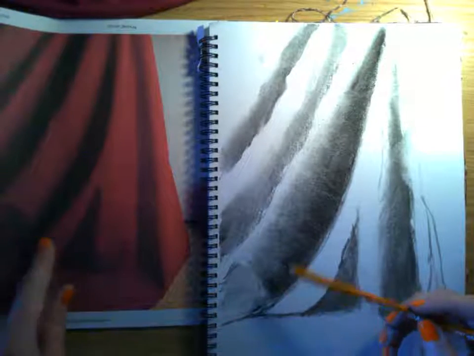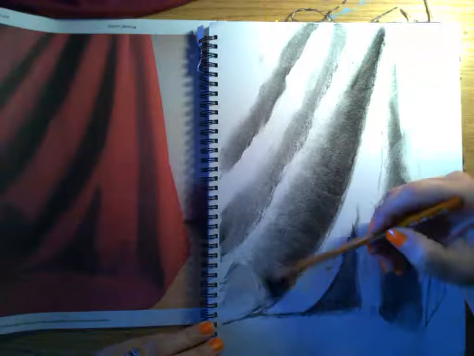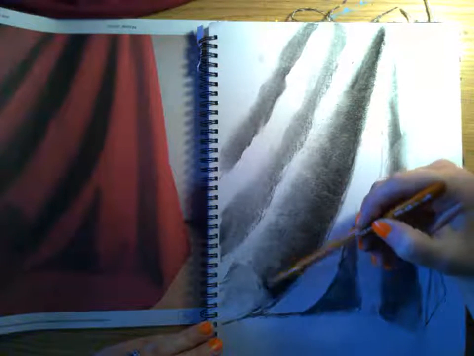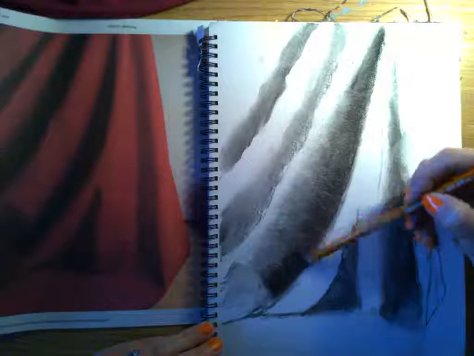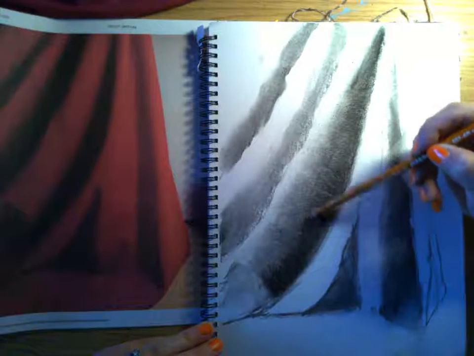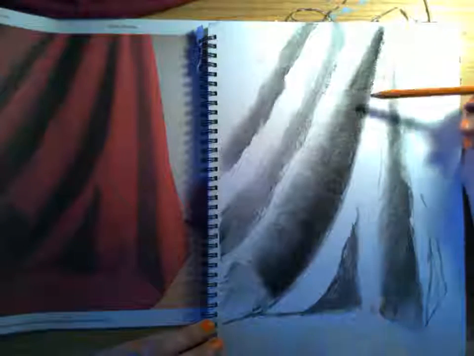And now I know I need more contrast, meaning I need to make this dark value much darker. We want our dark values darker, so I'm going to take my time and move that up. This is a big shape.